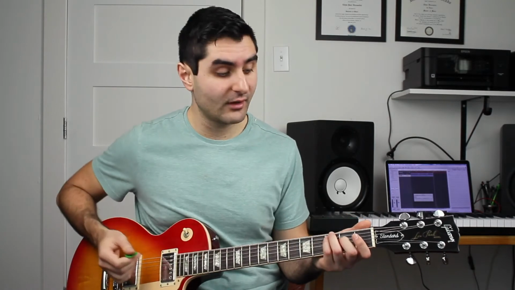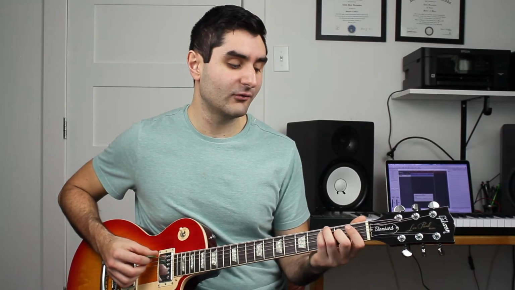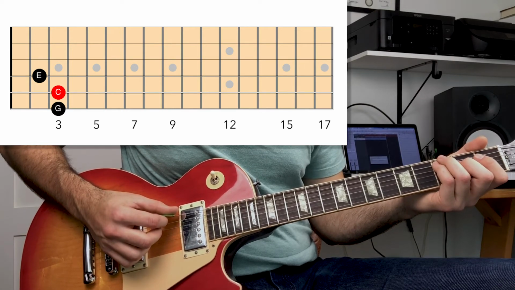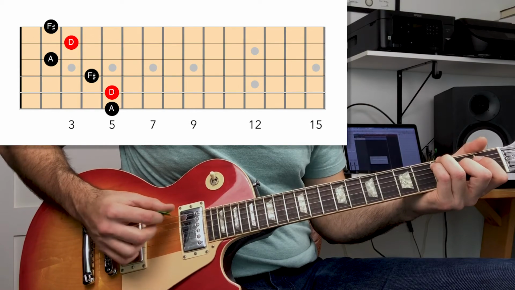So let's actually try doing that. Let's start from the lowest possible inversion that we can find of this chord, which is going to be this C major second inversion. So let's just take that, and we're going to move it up 2 frets.